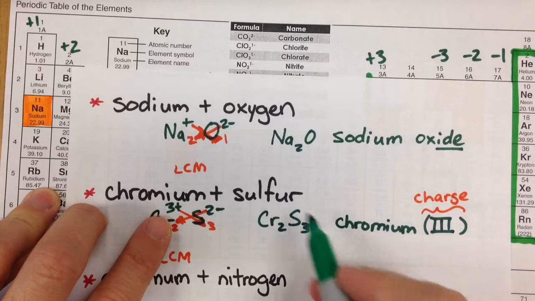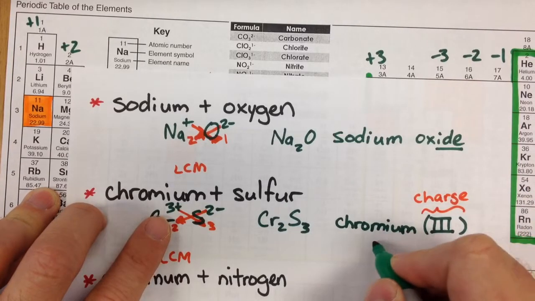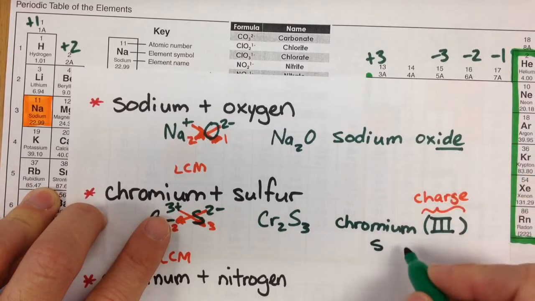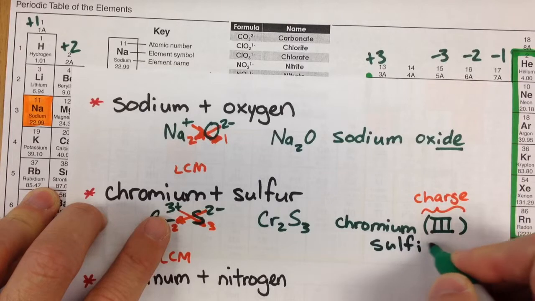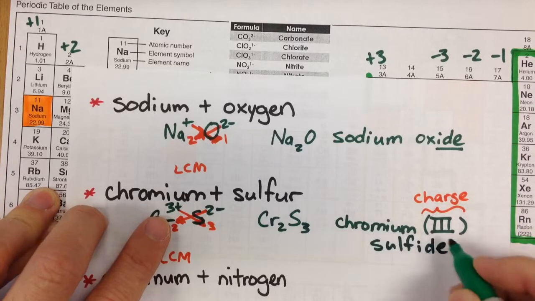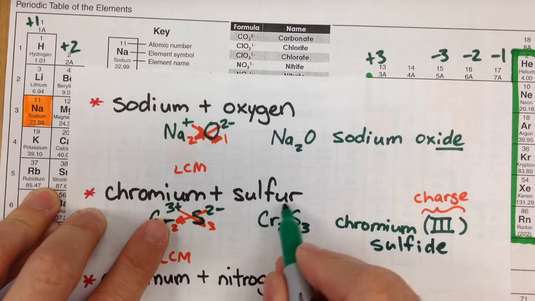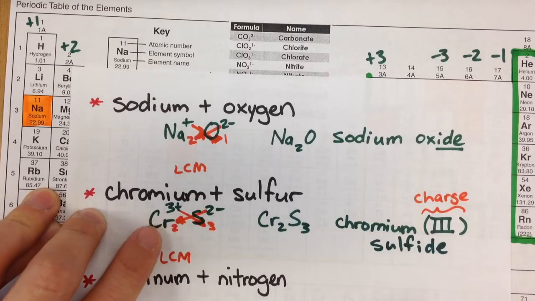And then sulfur, just like oxygen turned into oxide, sulfur will turn into sulfide. We're replacing the suffix, the ending of sulfur, this UR, with the suffix IDE.